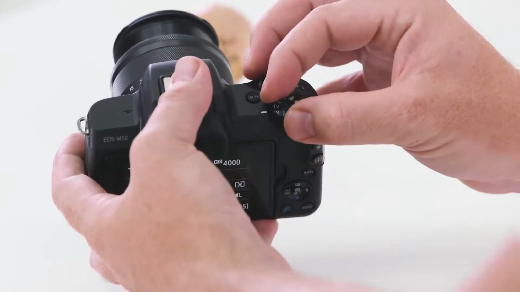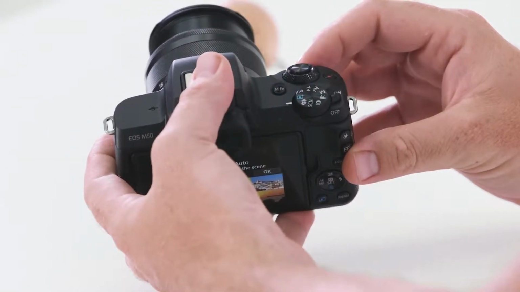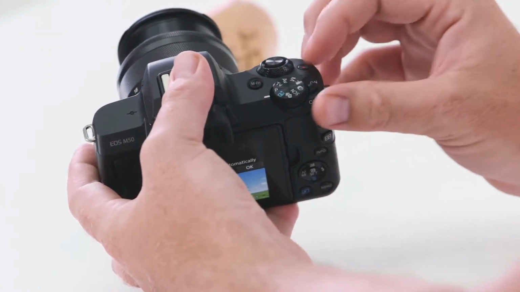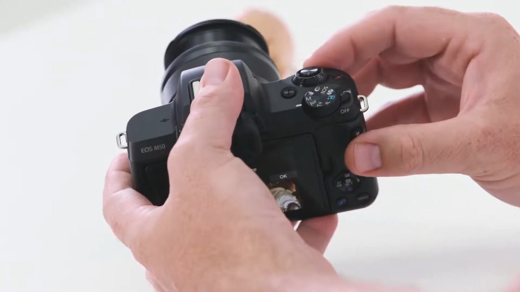So as mentioned, the EOS M50 has some really cool creative and manual functions. You'll notice on the dial on top here, the camera still retains a full automatic mode. But for those of you who are a little bit more advanced and want to get a bit more creative, we do have manual modes within this camera, such as program, time value, aperture value, and of course, full manual.